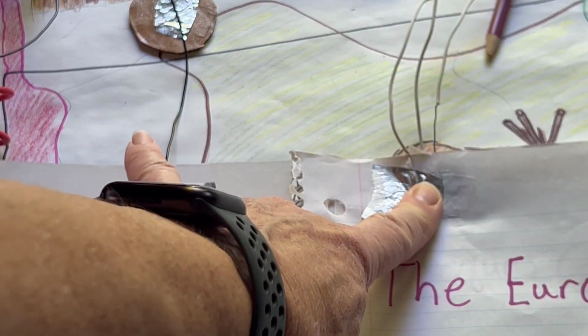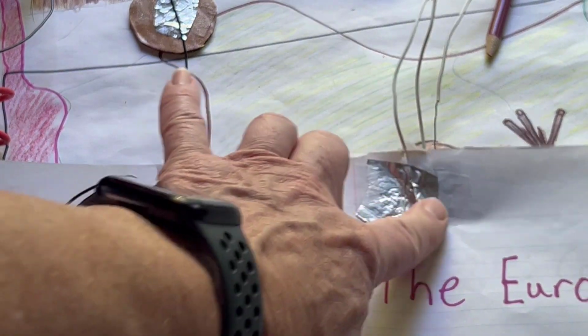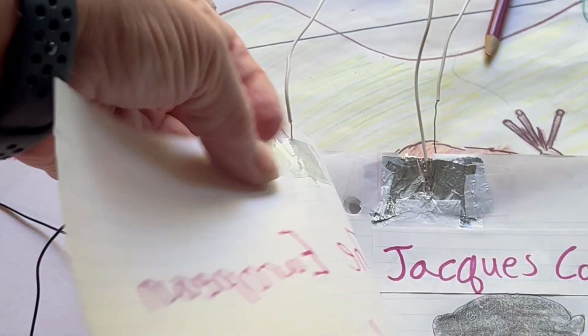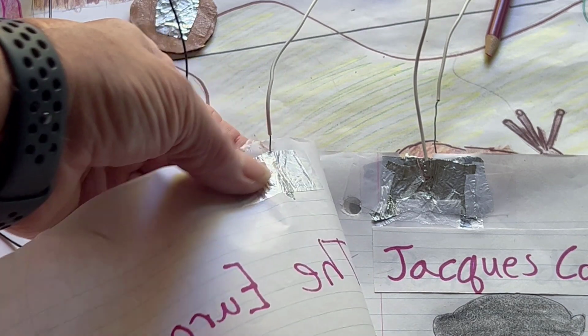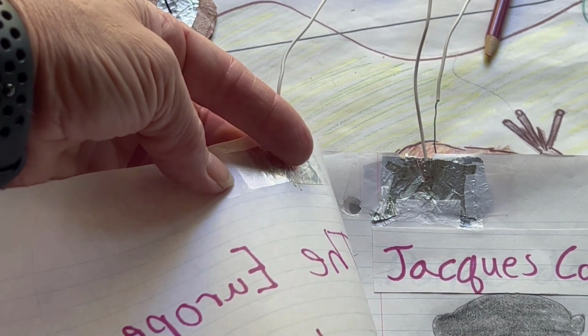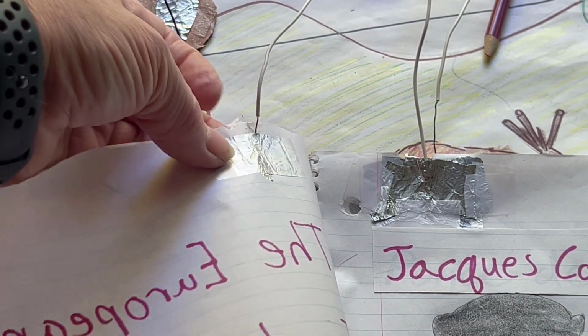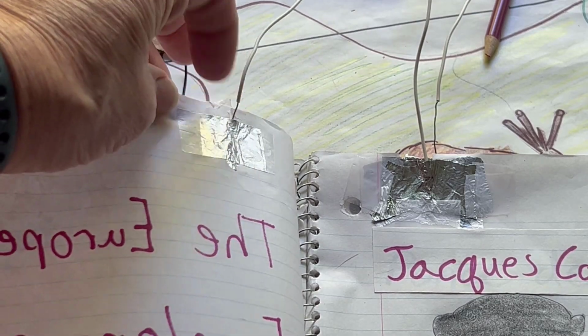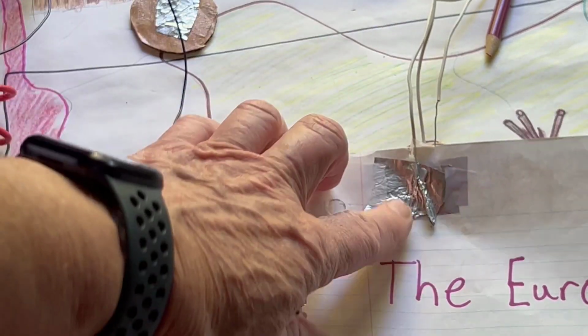So I've done the same thing here. I've taken a wire and I've hooked it to a piece of aluminum foil. I cut a little slot in the page so that I can put foil on the back side. So this actually conducts through the page. It won't conduct through the paper, so you have to cut a little V in the paper. And you put foil on both sides.